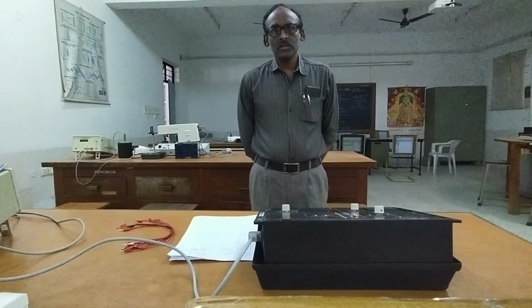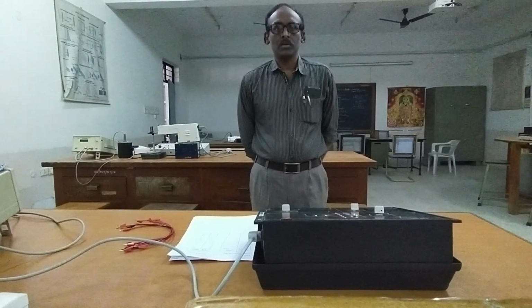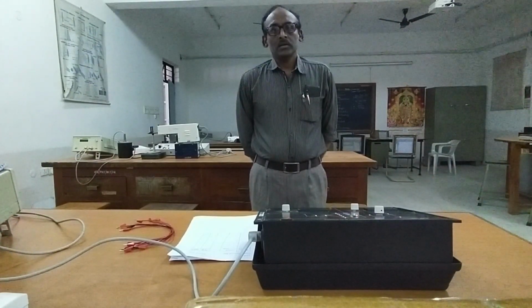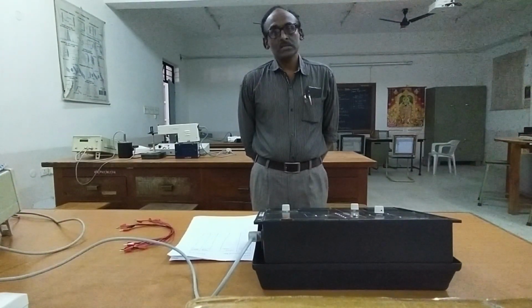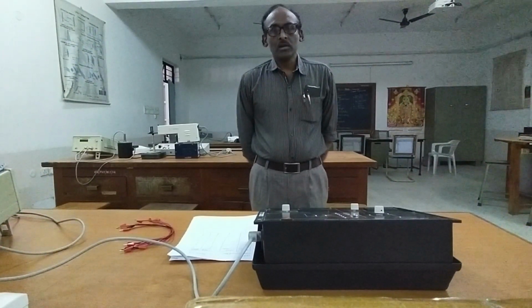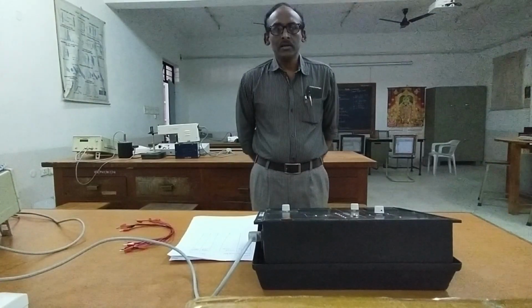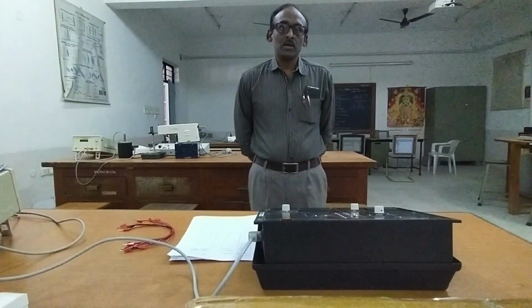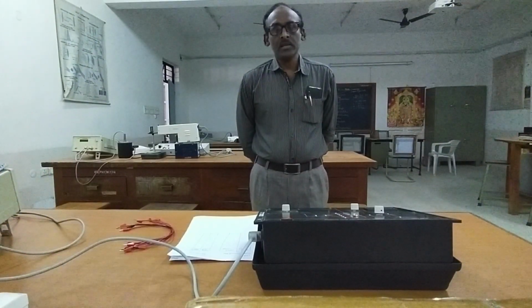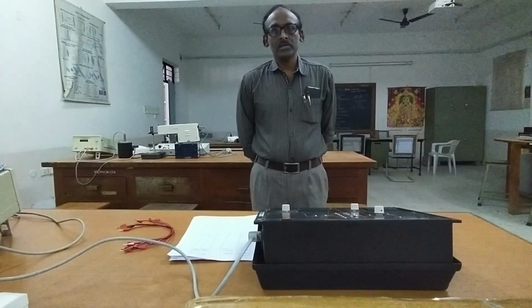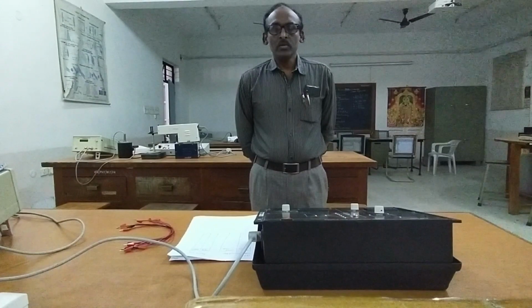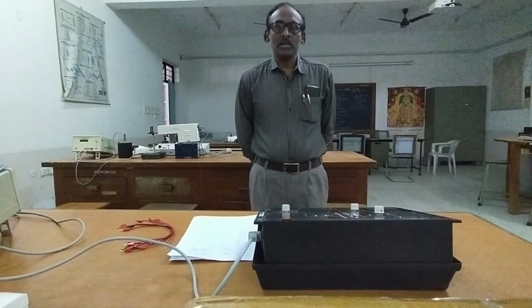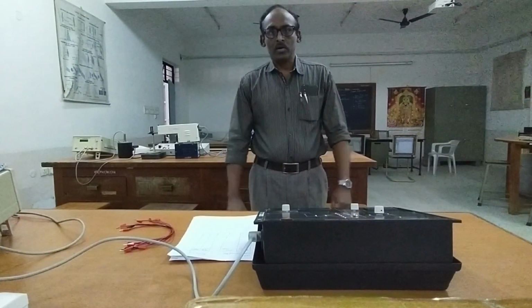But most of these devices work on the principle of electron hole recombination or electron hole generation. So electron hole pairs are generated or electron hole pairs are recombined. LED uses a recombination of an electron and a hole. We know that a hole is a lack of electron in a covalent bond.